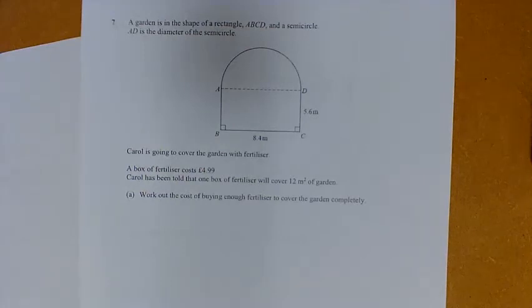Okay, so this is broken down. We get 1 mark to find the area of the semicircle. We get 1 mark to find the area of the whole garden. 1 mark to find the number of boxes, and 1 mark to find out the cost, and 1 mark for our correct answer. So this is a 5-mark question, okay?